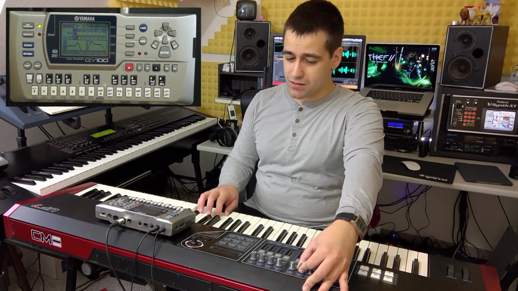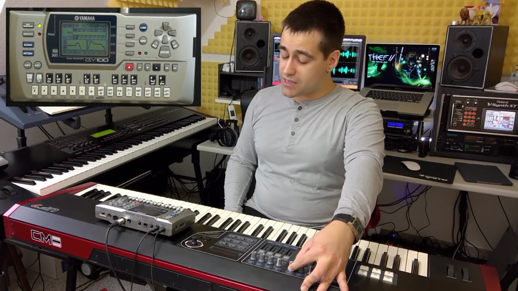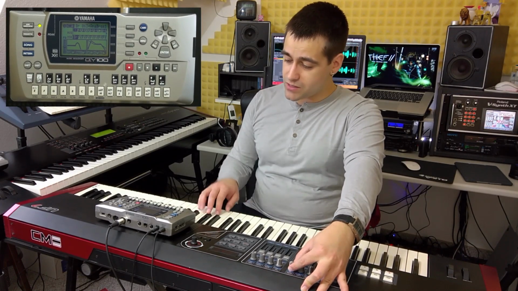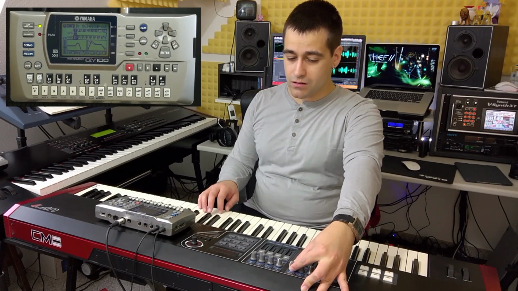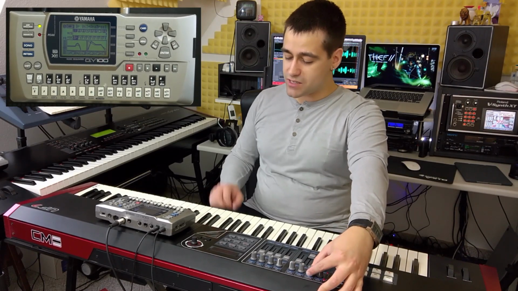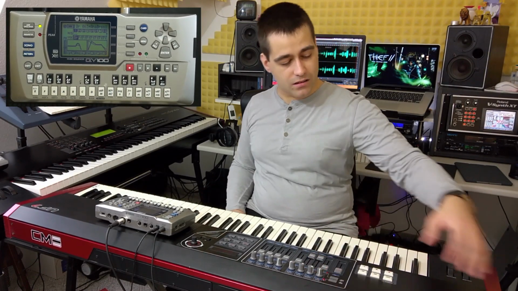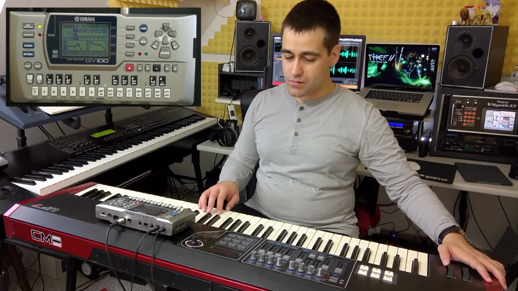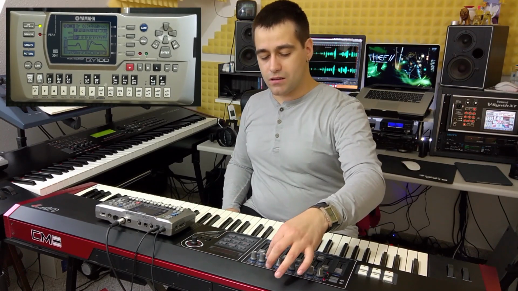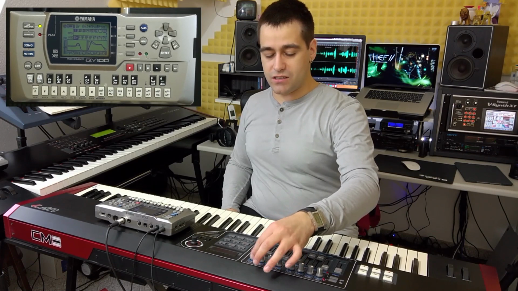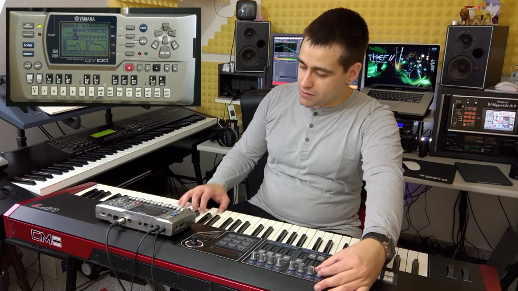You can again increase the release time here, something like that. Decrease the resonance, add some vibrato, and drench it in effects, and then you can go like.